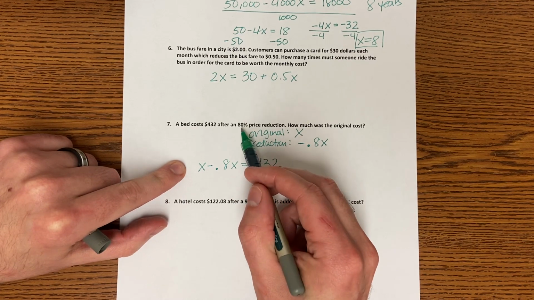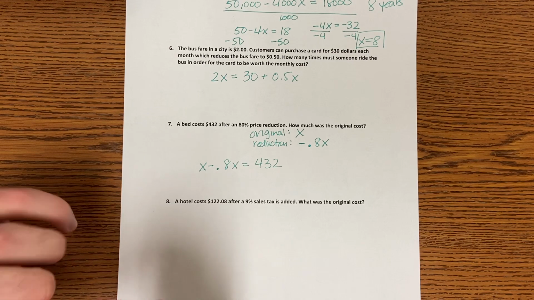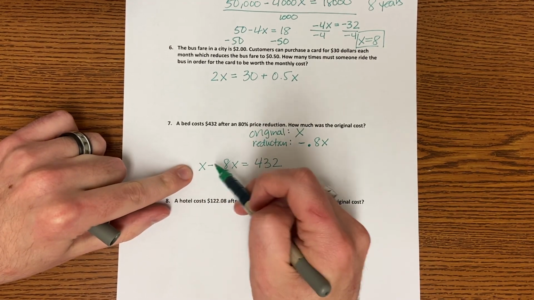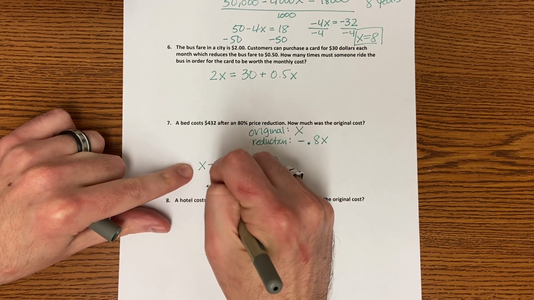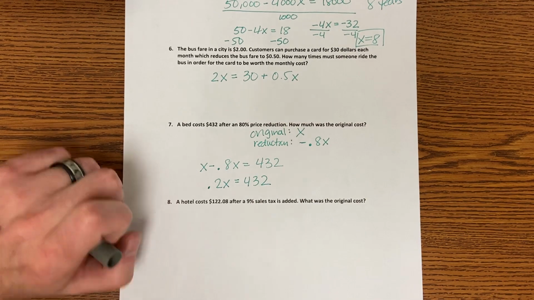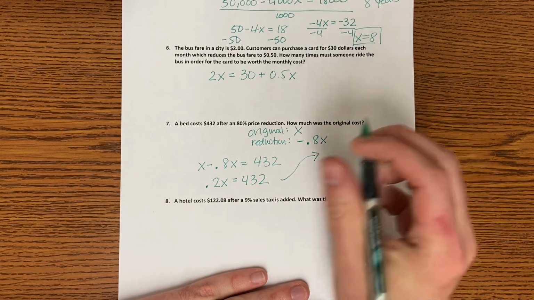So really, when you have an 80% price reduction, that means 80% of the cost is reduced and only 20% remains, which can be confirmed by doing 1 minus 0.8. You get 0.2x equals 432. Again, to get rid of decimals, you can multiply everything by 10.